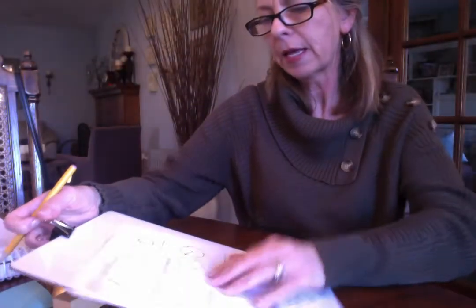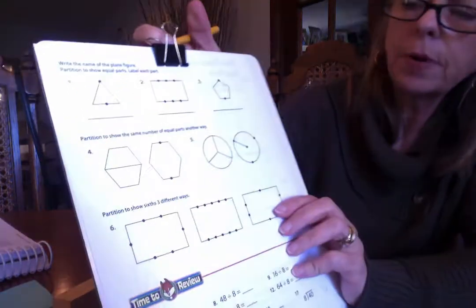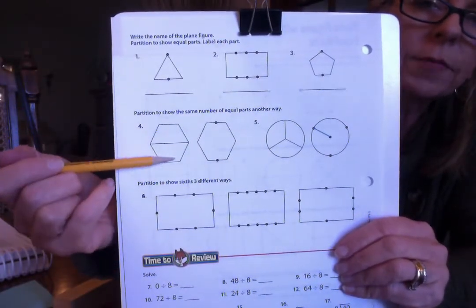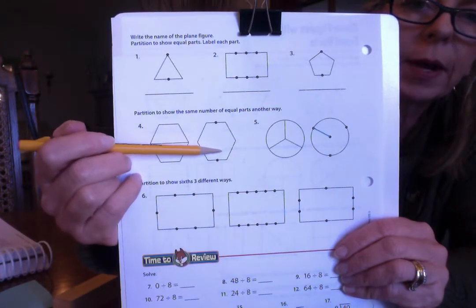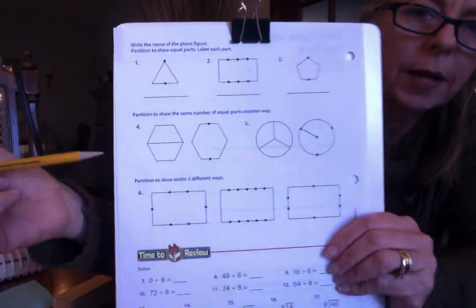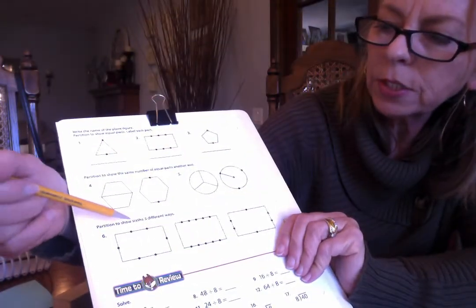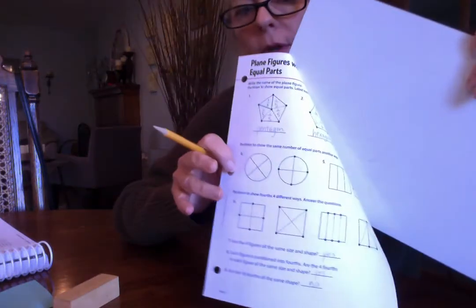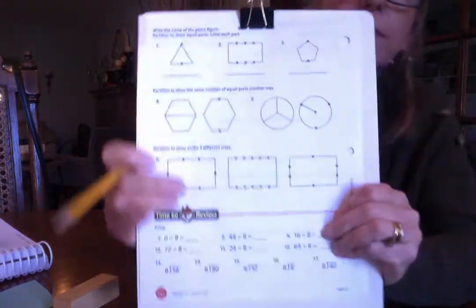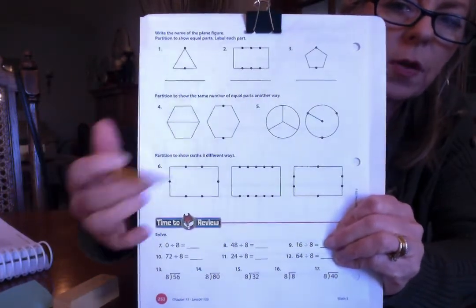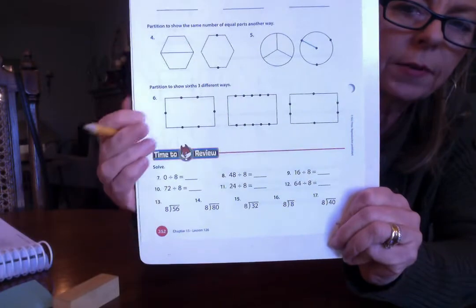All right, so then second part, you're going to partition to show the same number of equal parts, but in a different way. So this is just like the front two, okay? So we have 2 halves. I want you to make 2 halves on this one in a different way. Here we have 3/3. I want you to make 3/3 on this one in a different way, okay? And then you're going to partition to show 6, okay? So remember on the front, we were showing fourths with the squares. Now you're going to do the same thing, but this time we're making 6 in 3 different ways instead of fourths. Okay, then check your division really carefully.